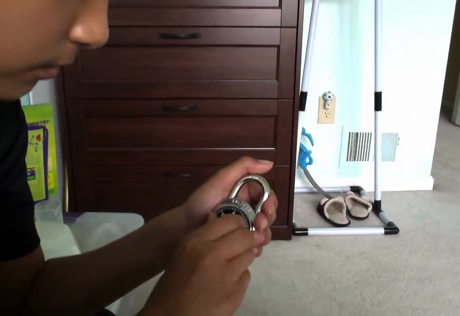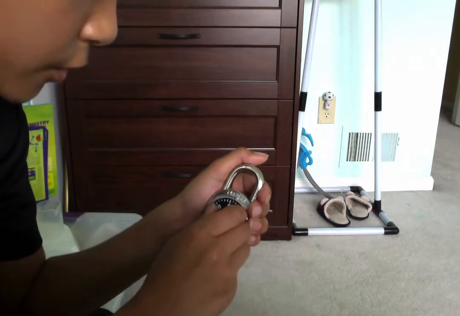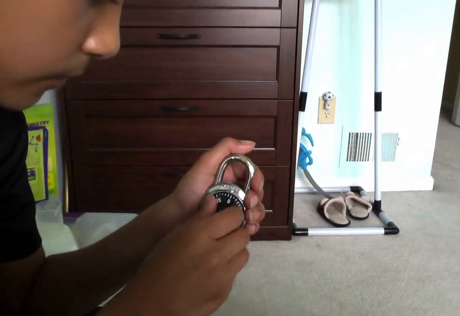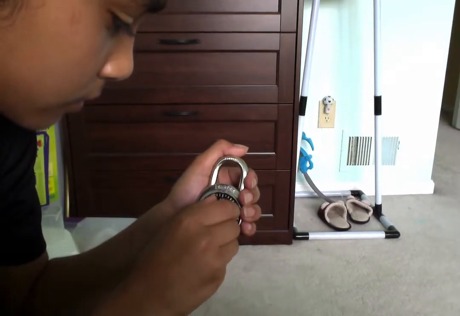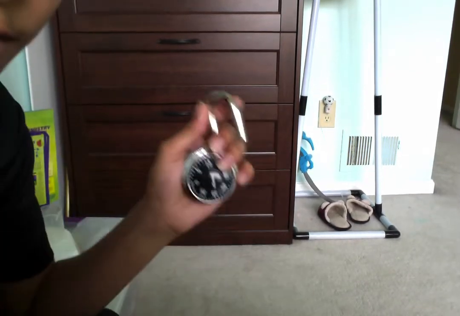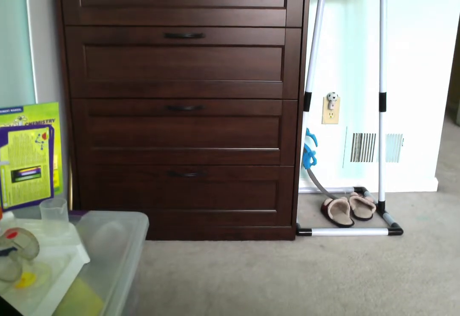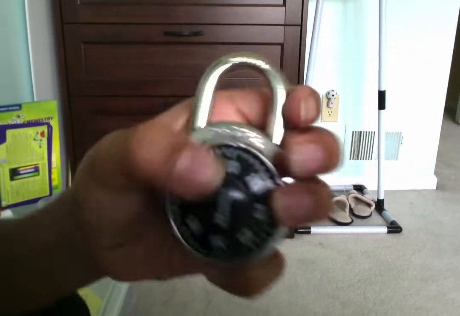Okay. So I'm going to solve it, and then I'll tell you guys how to solve it. See, I just pop it right out. Okay, and now comes the most important part.